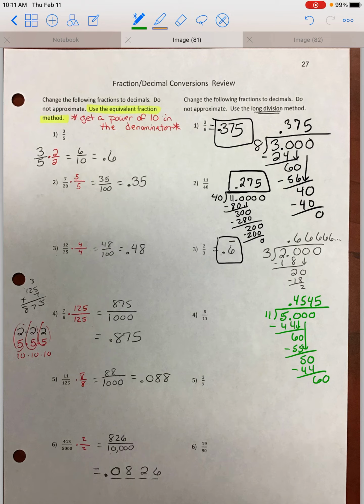So I begin to see a pattern that 4, 5, 4, 5 is going to repeat. So I'm going to write that. Since there's 2 repeating digits, I want to write the 4 and the 5 and put a bar over both.